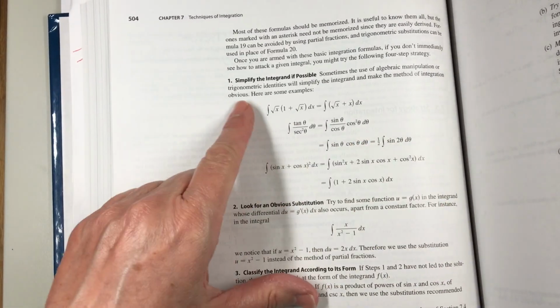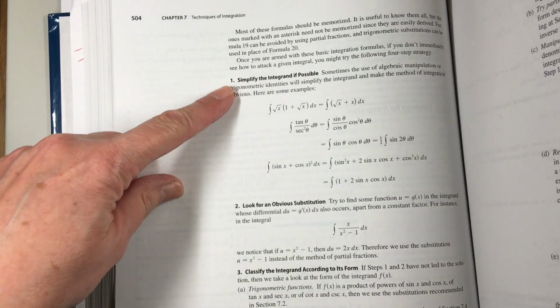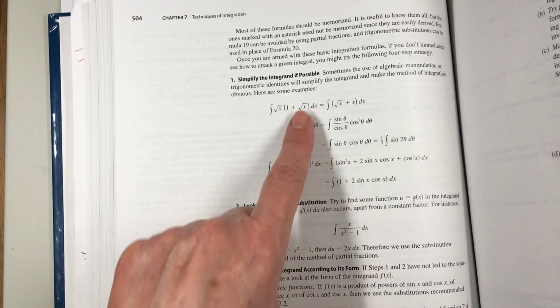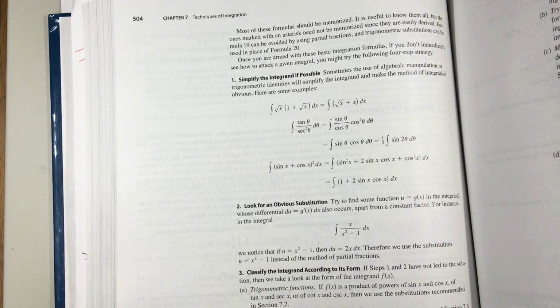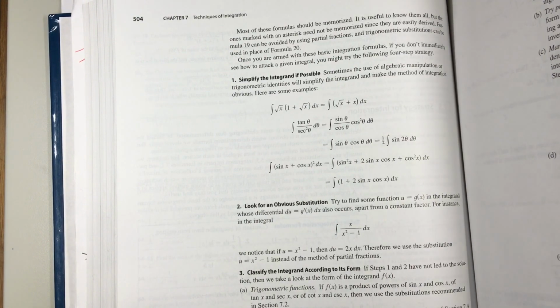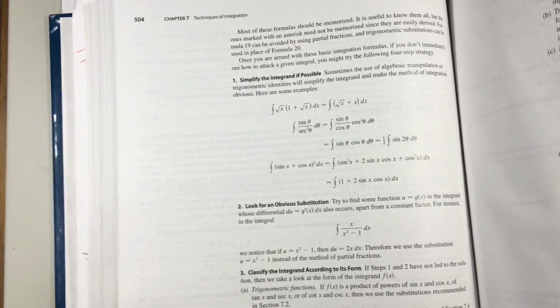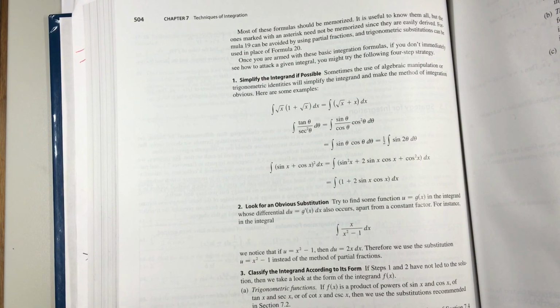the problems. And this is page 504. And see, it says simplify the integrand if possible. And they've given you some little examples there of some simplifications that you can do. Simplify it. And one thing I've said in class a lot, and this could go as part of the simplifying, sometimes look at the numerator and the denominator separately.